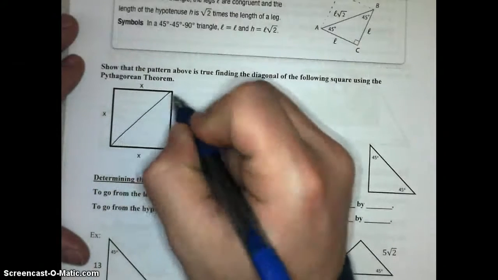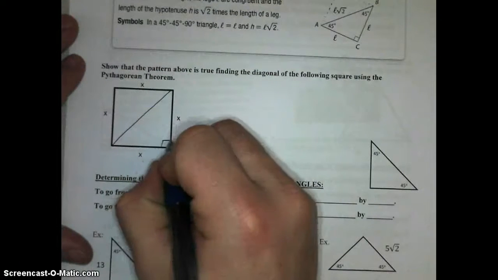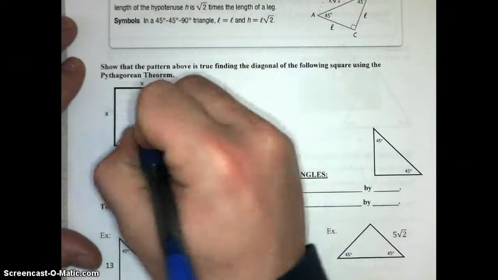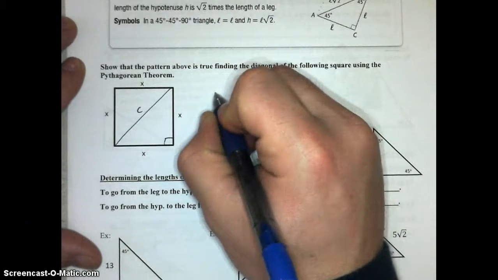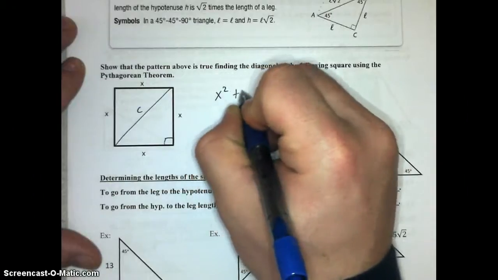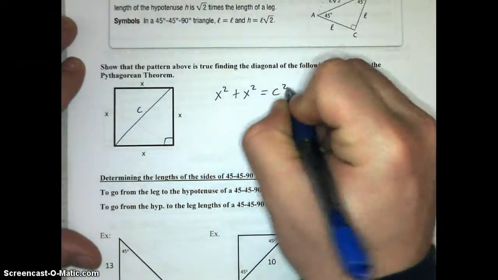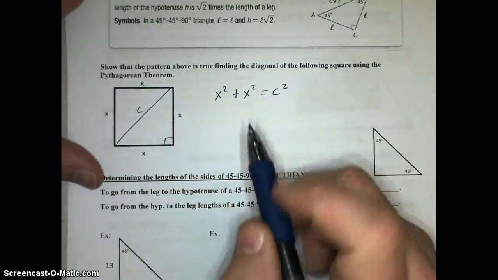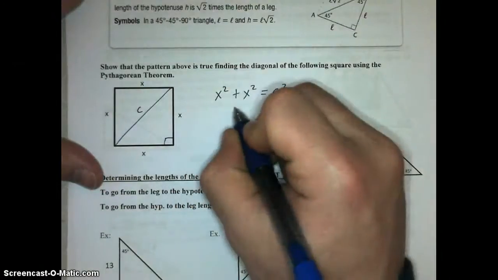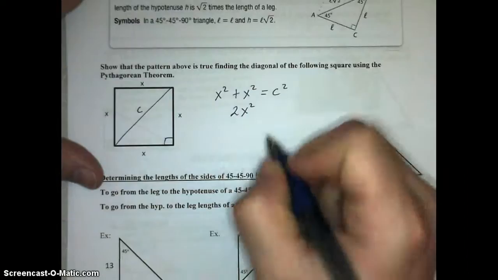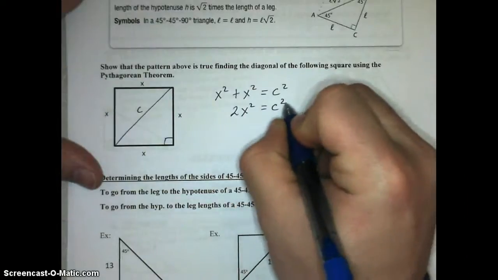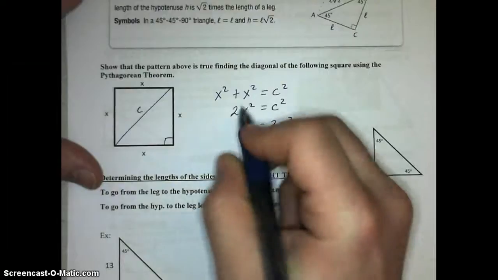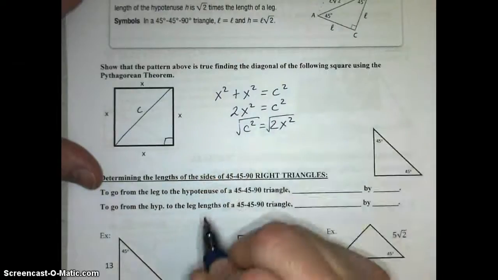Let's show that that is true by finding the diagonal of the following square using the Pythagorean theorem with our variables x and x. Each side of the square is called x, so the Pythagorean theorem tells us that this length is found by doing x squared plus x squared equals c squared. We might think this is a little bit difficult, but we're just going to solve this equation for c. X squared plus x squared is the same as 2x squared. To get c by itself, let's flip it around, and then take the square root of both sides.